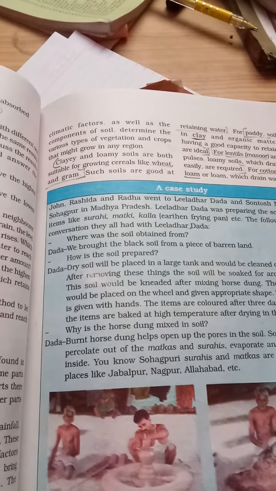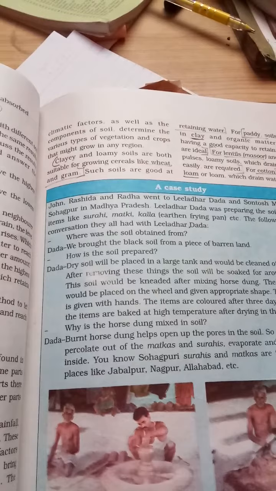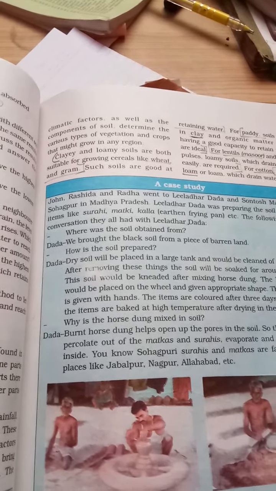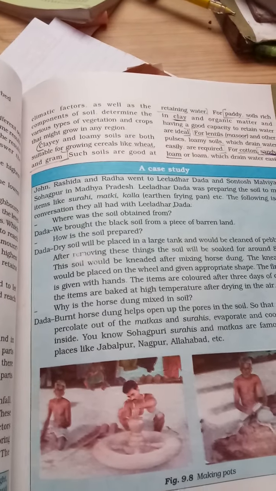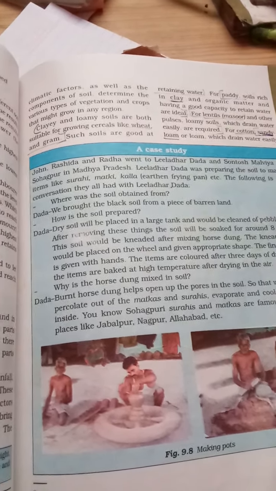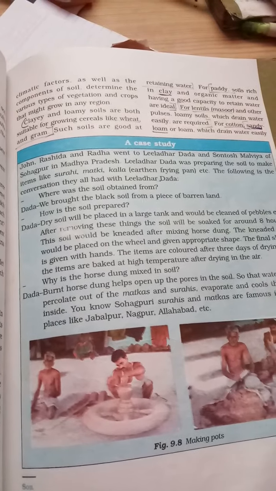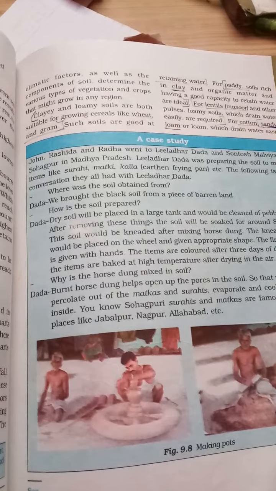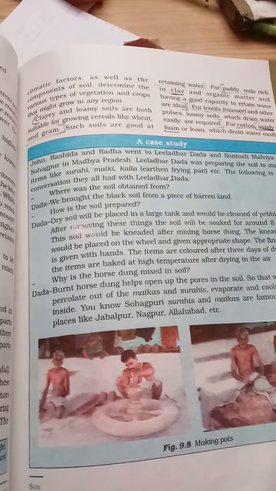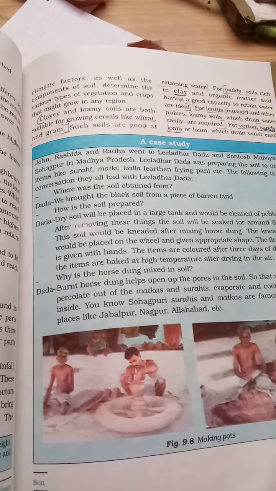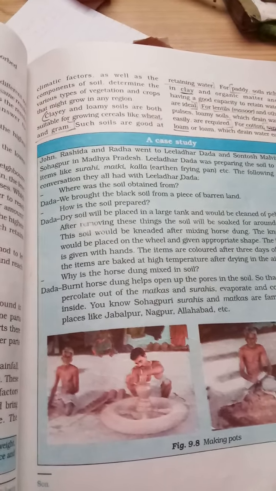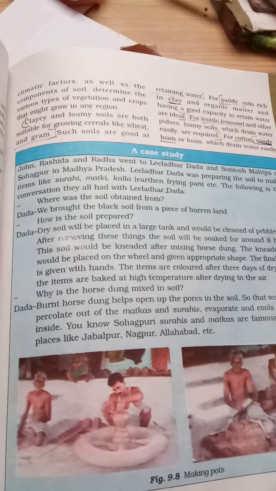First one is the sandy soil, second one is the clay soil, and the third one is the loamy soil. Sandy soil consists of larger particles which don't retain water, or hold a very small amount of water. Clay soil holds the largest amount of water, and loam is the intermediate between clay soil and sandy soil. For most crops and vegetables, loamy soil as well as clay soil are good.